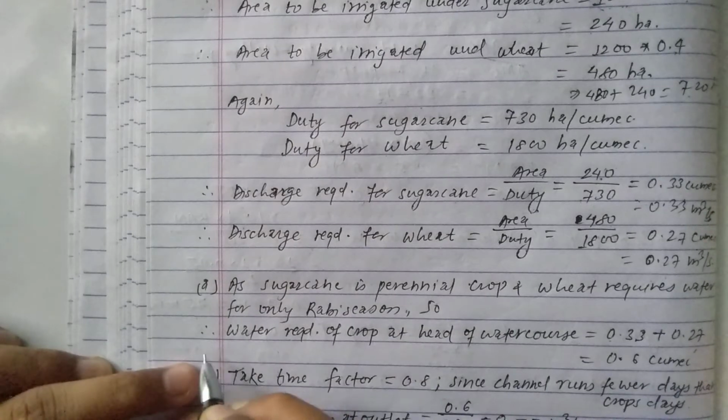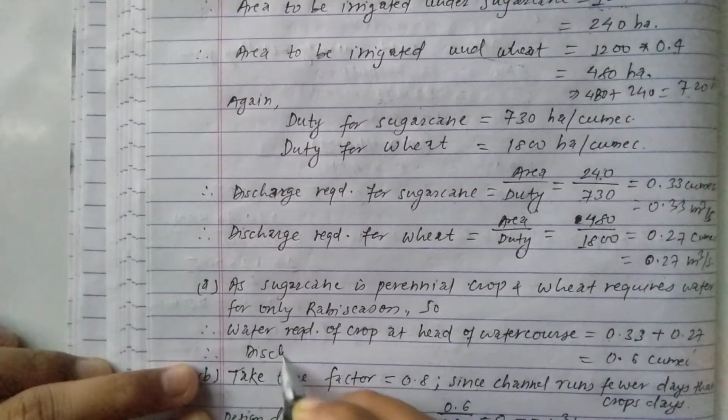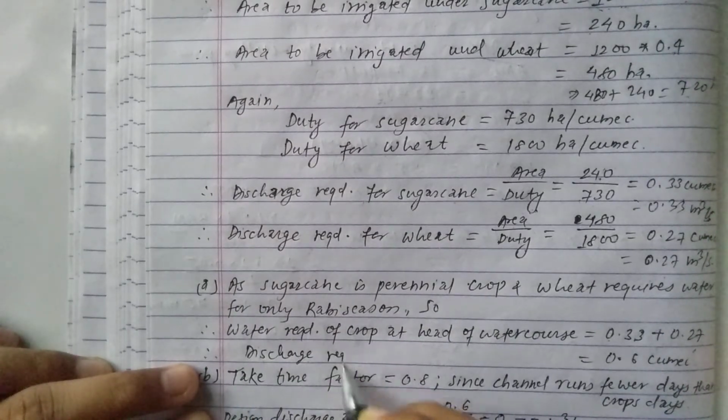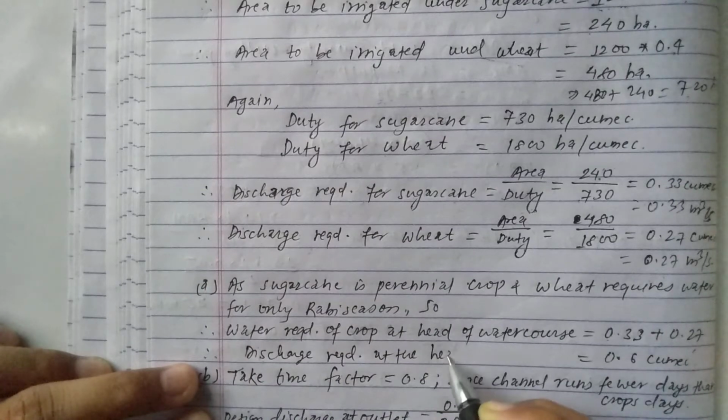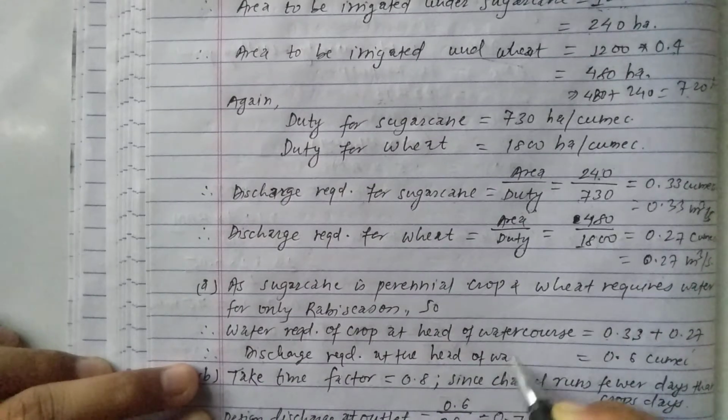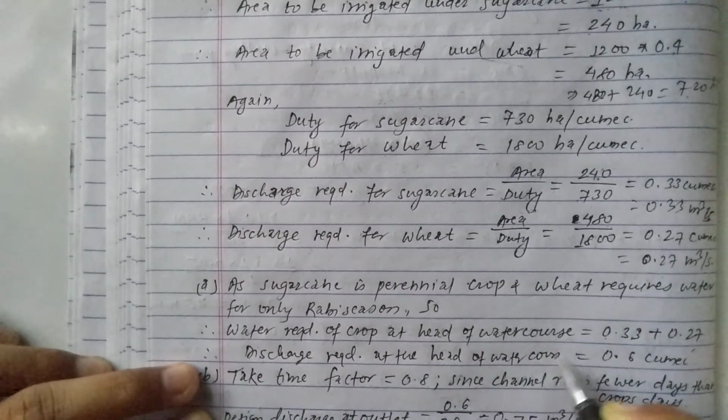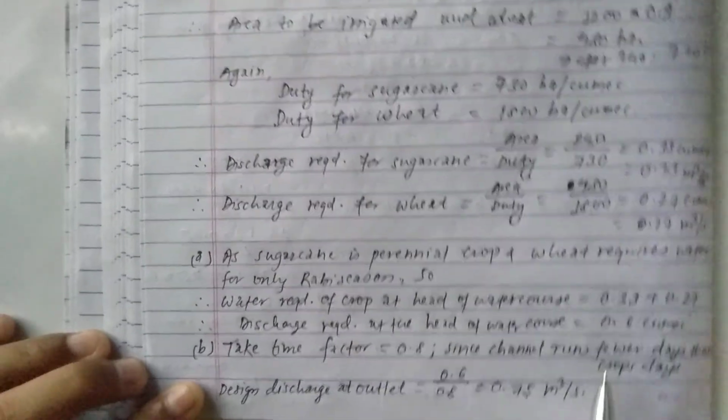So simply you can say the discharge required at the head of the water course becomes 0.6 cumec.